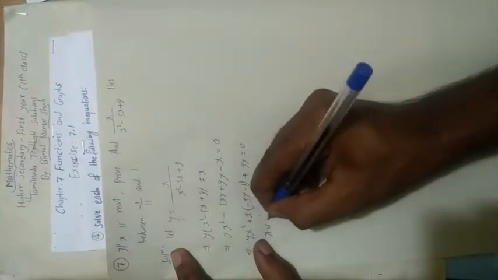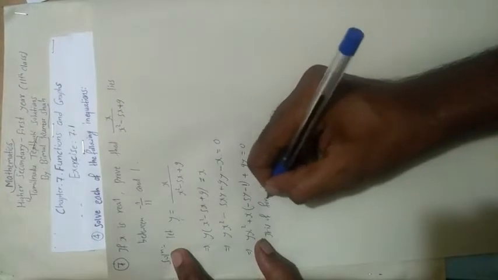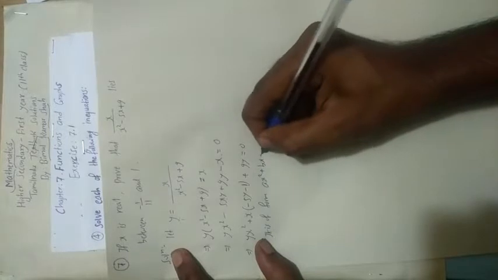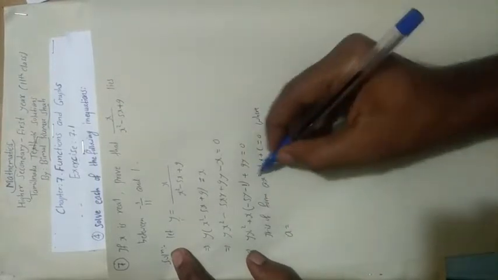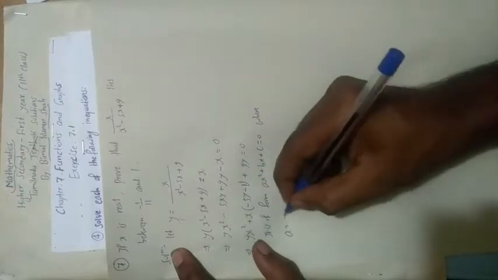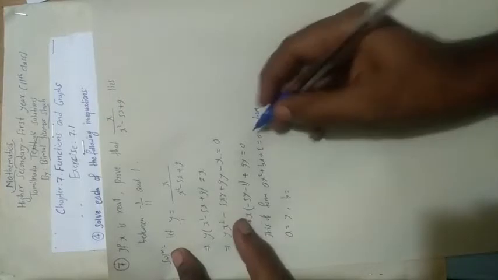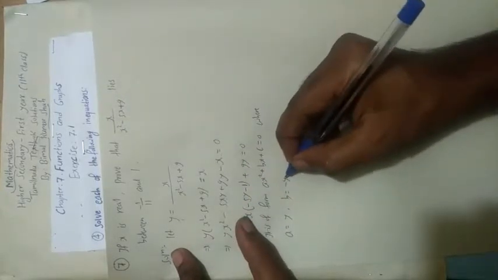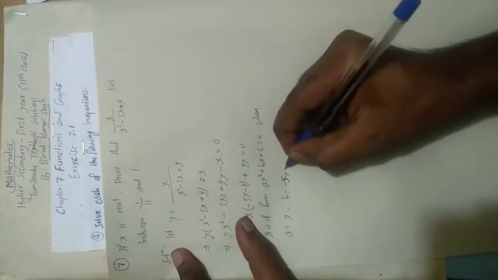It is of form ax square plus bx plus c is equal to 0. Okay, this quadratic form, where a is equal to, if I compare this x square, quadratic option y, so a is equal to y, b is equal to here x, so this is b part, so here minus 5y minus 1.